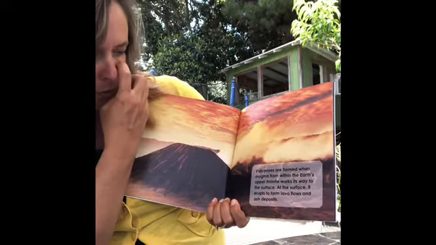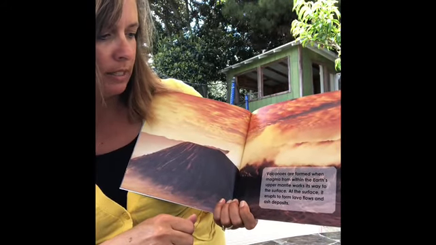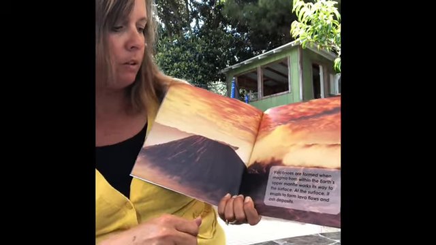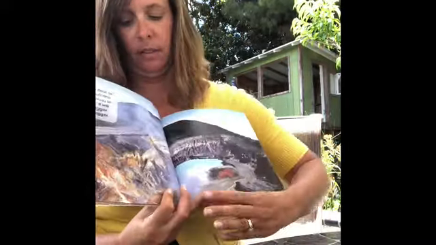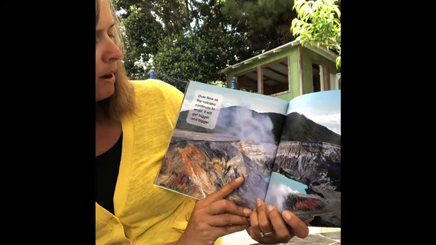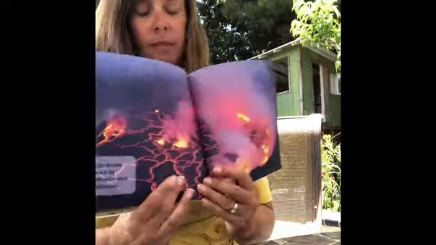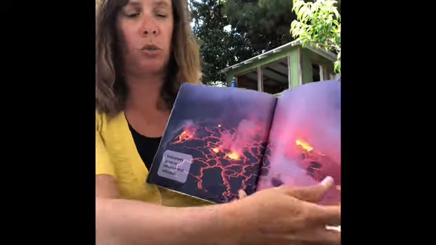Volcanoes are formed when magma from within the Earth's upper mantle works its way to the surface. At the surface, it erupts to form lava flows and ash deposits. Over time, as the volcano continues to erupt, it will get bigger and bigger. Volcanoes grow by either intrusion or extrusion.